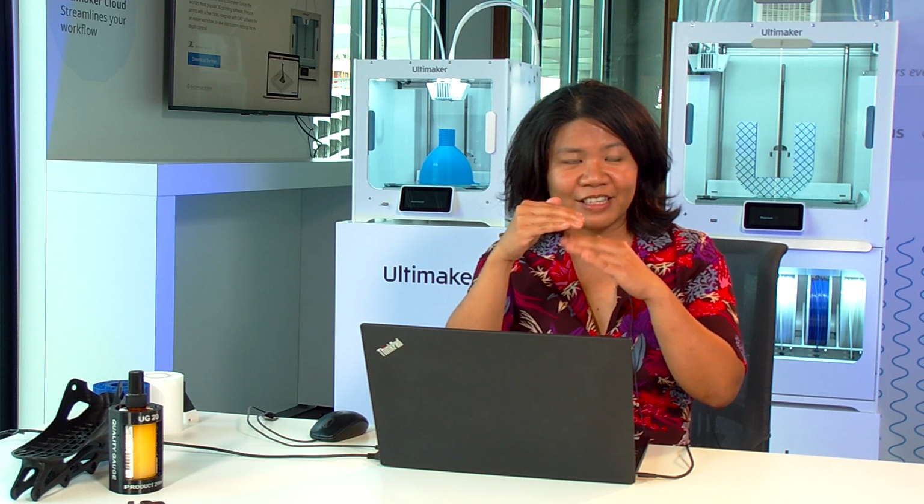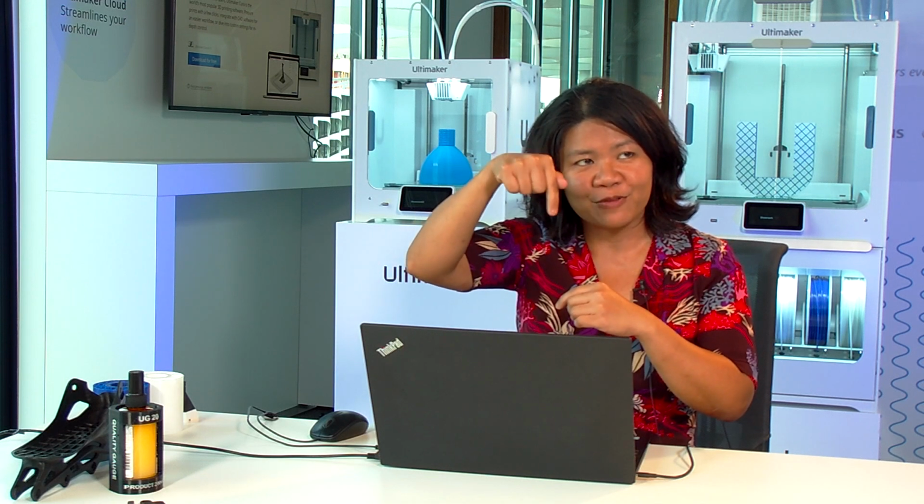But it cannot be helped because sometimes you will have models that have overhangs. An overhang means parts of the model that, if the nozzle tries to put material on it, it's just going to fall into the build plate. So you need something to support it. That's why we call them support.